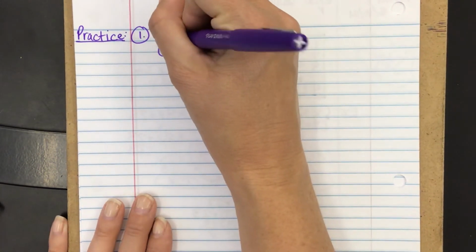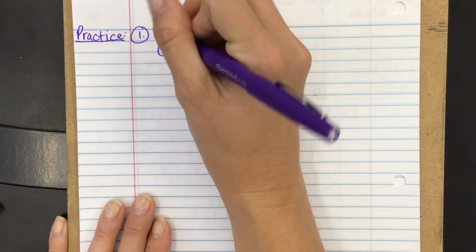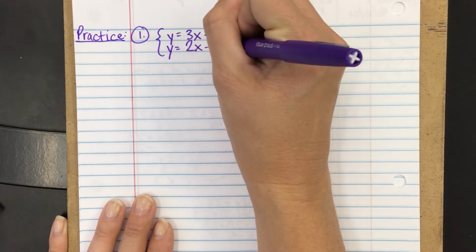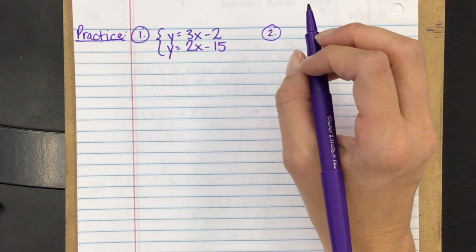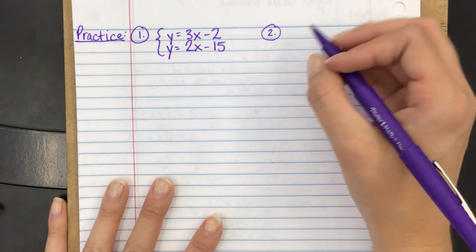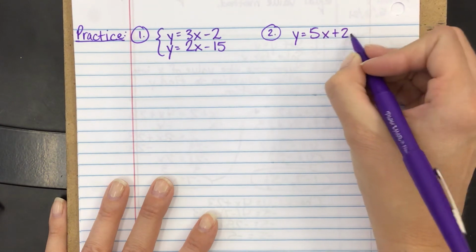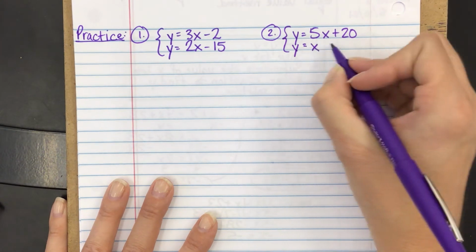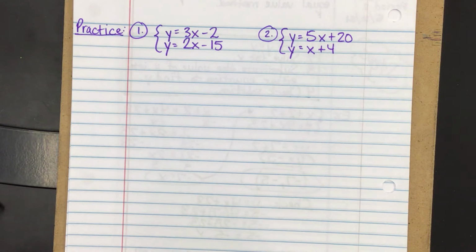My vision is starting to give out on me, so it's so hard to see these problems. Okay, so that's the first one. All right, go ahead and solve those. Like I said, I'll be all up in your business.